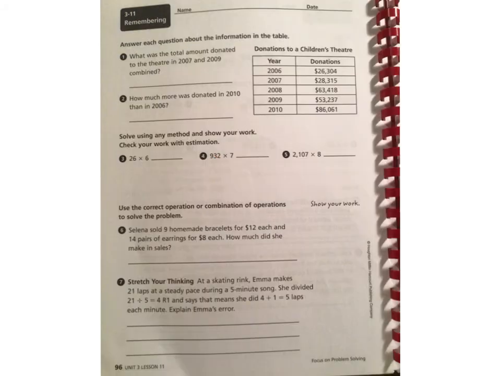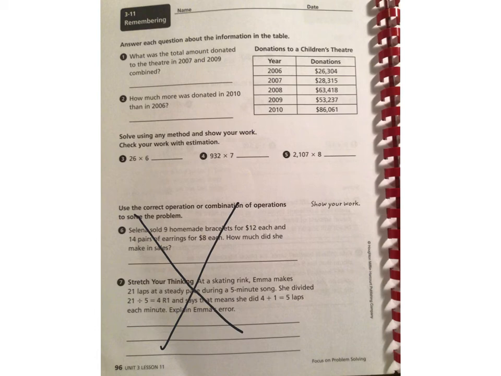All right, we are on the back side. We are not going to be doing these down here, but do not cross out the white space over on the right because I want to use that for something, okay? And we do not need to check with estimation, okay? And let's look at number 1. We're going to use the chart over here to answer our questions. It says, what was the total amount donated to the theater in 2007 and 2009? So I'm going to be looking at 2007 and 2009.